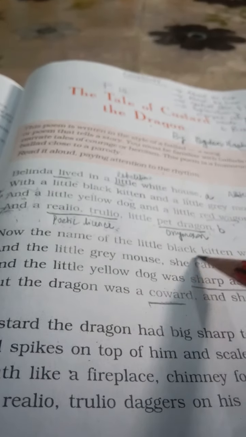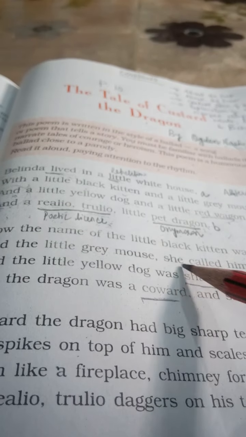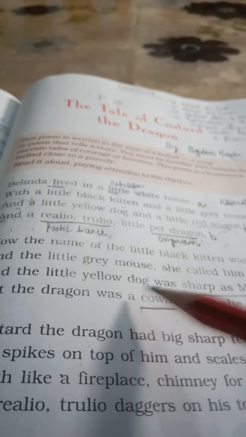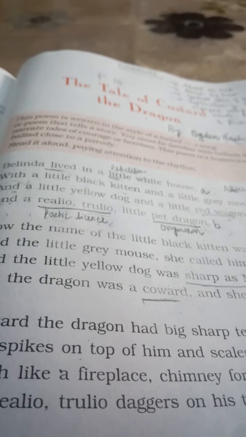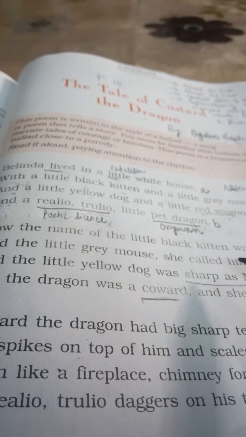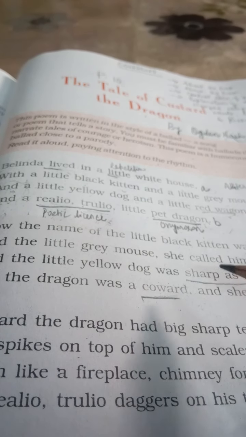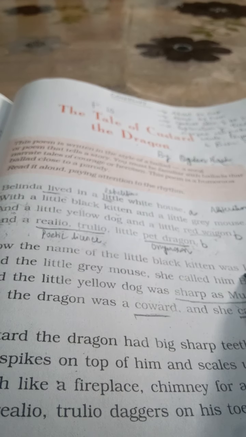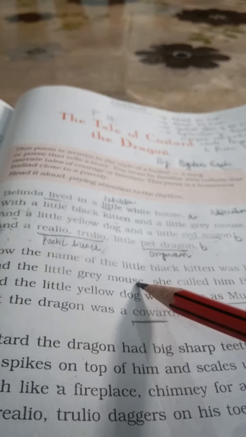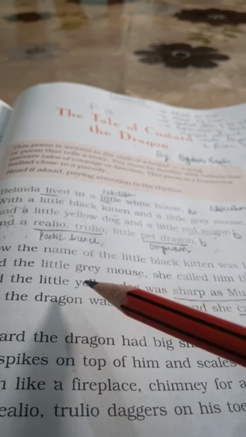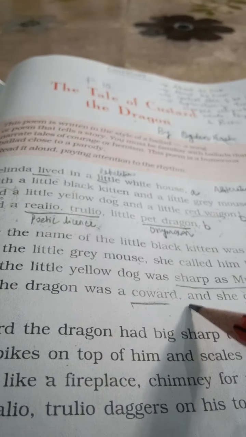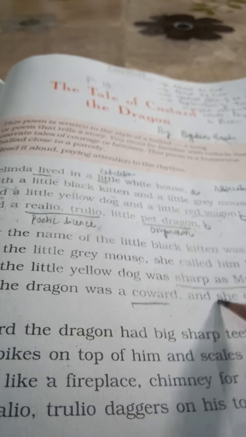Now the name of the little black kitten was Ink, and the little grey mouse she called him Blink, and the little yellow dog was sharp as mustard, but the dragon was a coward and she called him Custard. In the second stanza, the poet mentions the comic and rhymed names of Belinda's pets. The kitten, being black, is called Ink. The mouse, being tiny, is called Blink. The dog, being yellow, is called Mustard, and the dragon, being cowardly, is called Custard.